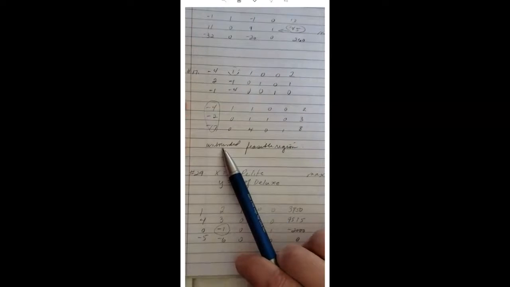Number 17. Again, on number 17, it says find the solution, but it doesn't say which kind it is. So you have to work through the problem and see what you can come up with. No negative numbers here. So I'm going to find my pivot point. My pivot point is the 1. Going to do the 1 and get my zeros here. But then that leaves me with all negatives in one of the columns. And again, that means that it's an unbounded feasible region.